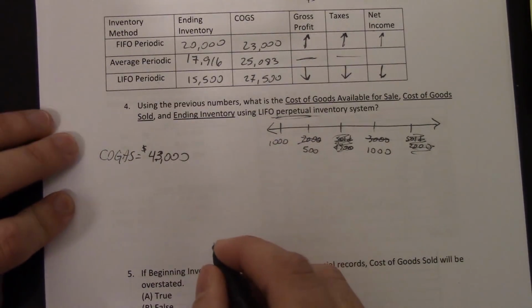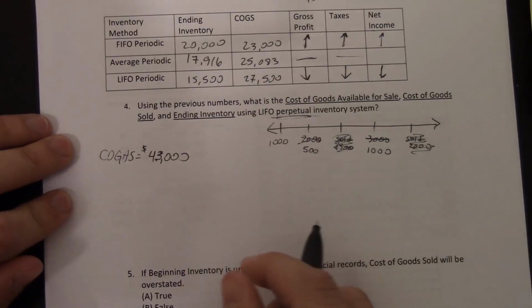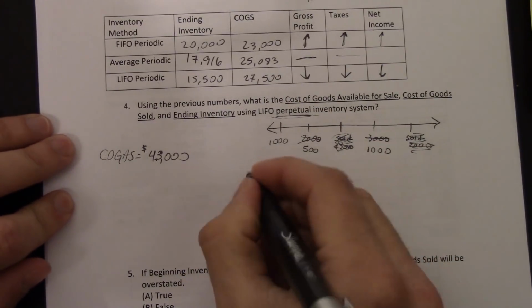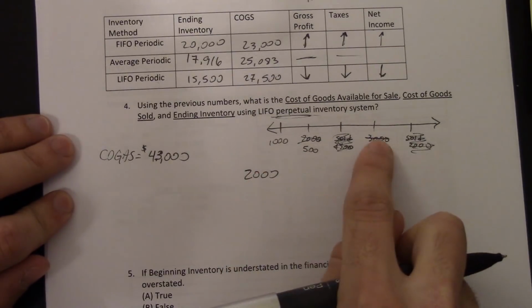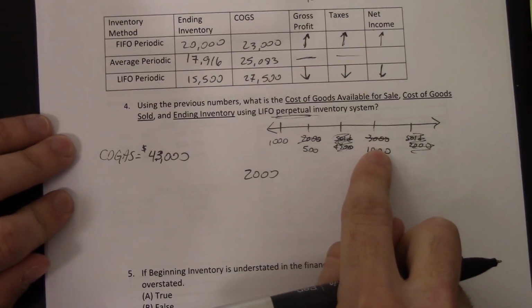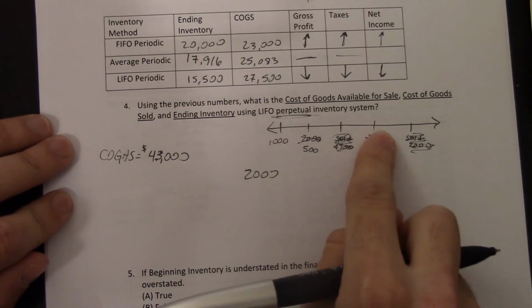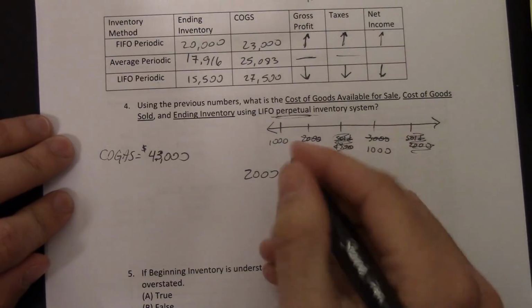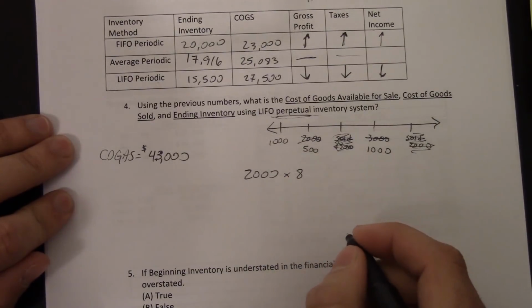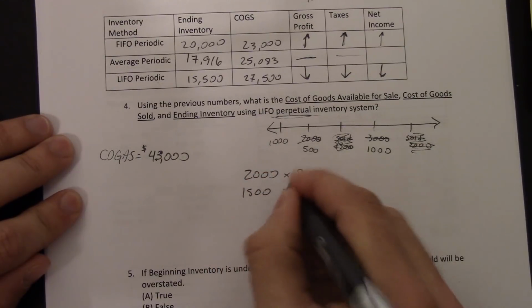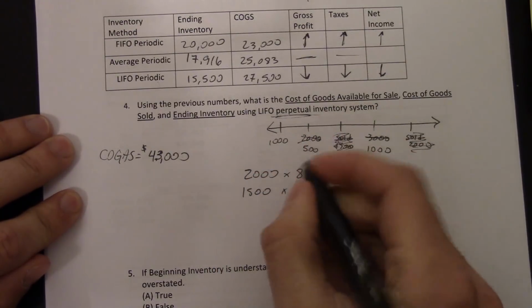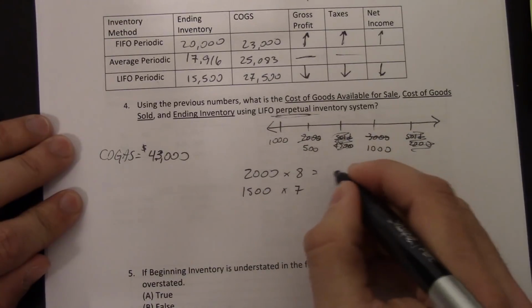Let's figure out our cost of goods sold. We sold 2,000 units from these units, and these units cost $8 each. And we also sold 1,500 units from this group, which cost $7 each.